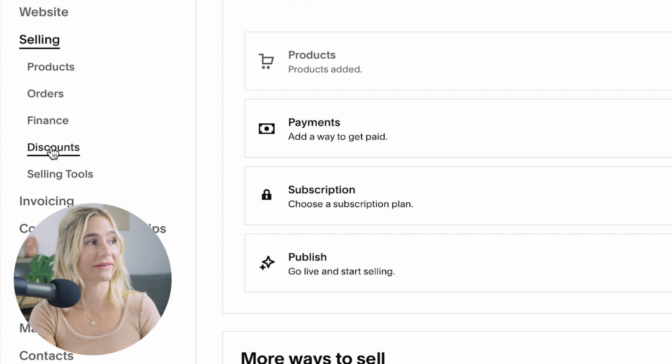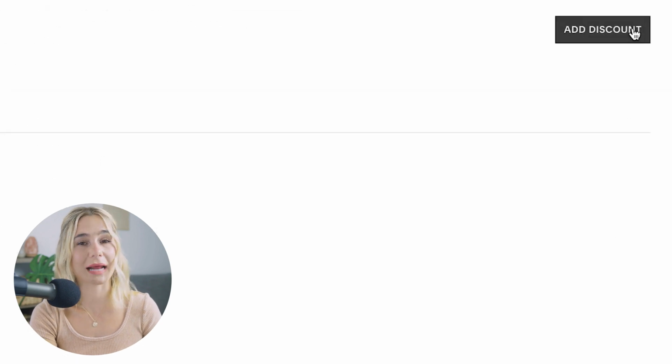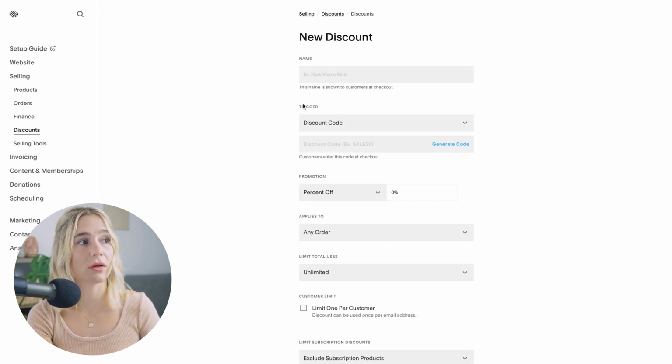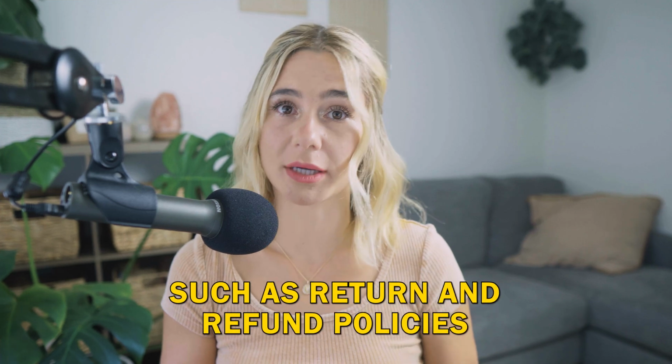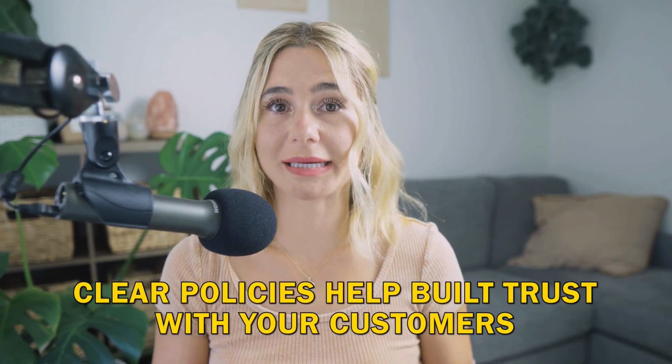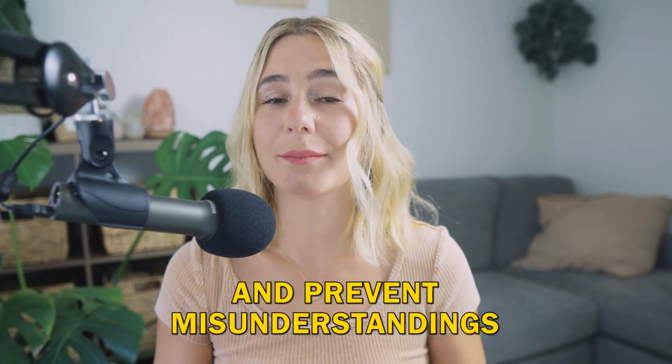Additionally, you can set up discount codes and promotions to boost sales. What you will do is navigate over to the discount section and you can click add discount. And here you can follow the prompts and fill it out. This is a great way to retain existing customers and attract new ones. You also don't want to forget to set up your store policies, such as return and refund policies. Clear policies really help you build trust with your customers and prevent misunderstandings.